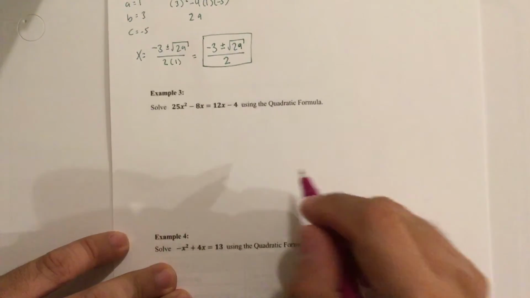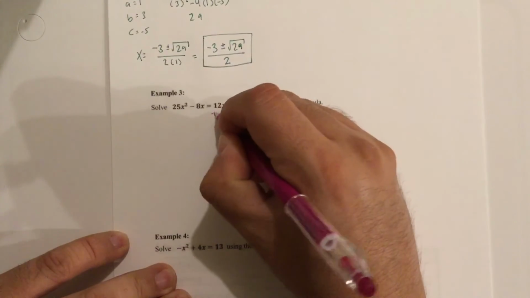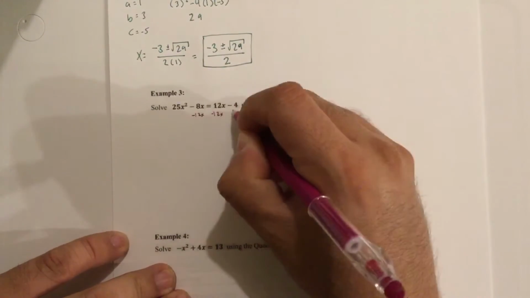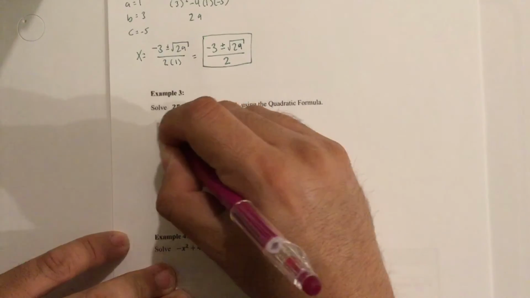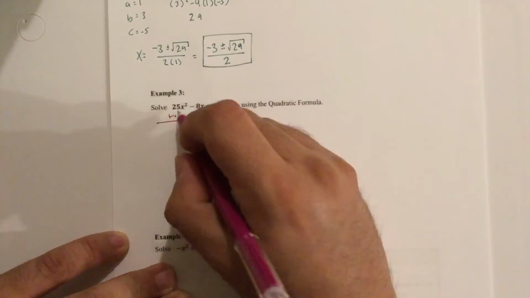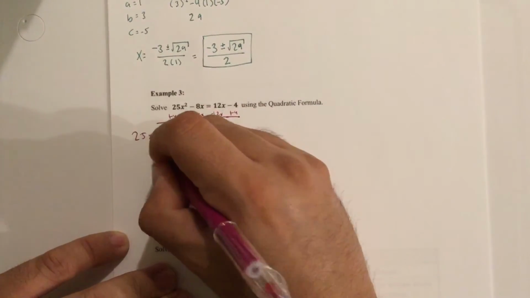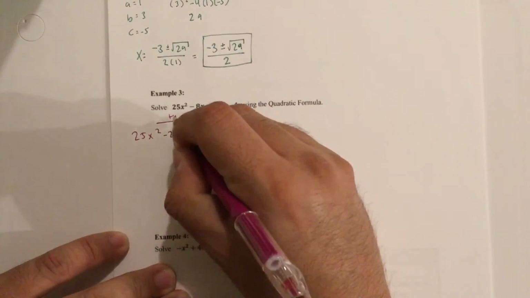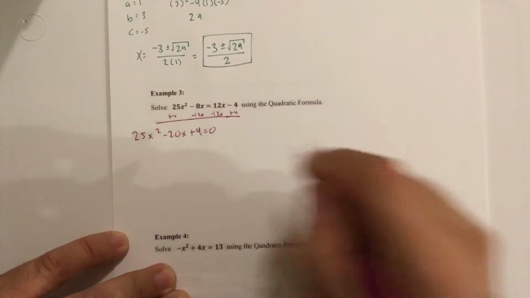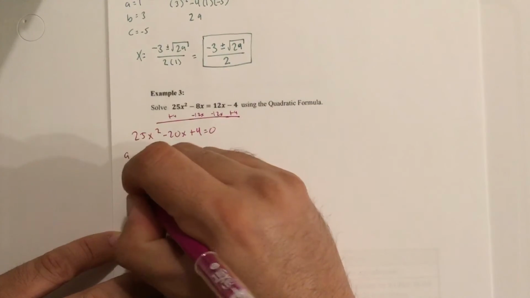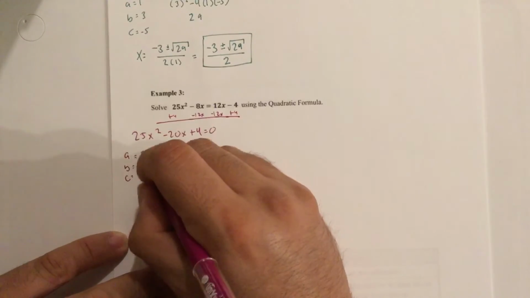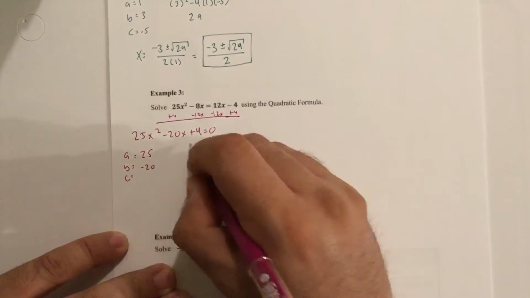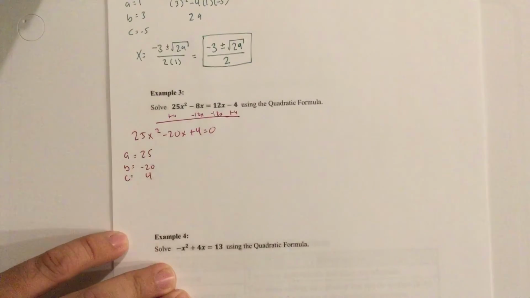All right, let's take a look at example 3. So this one says, again, solve it using the quadratic formula. So first we're going to bring the 12x over by subtracting it. And we're also going to add the 4 over so that the function is equal to 0. So we get 25x squared. Negative 8x minus 12x is negative 20x. And then we have a plus 4. All right, we're going to identify a, b, and c. So a, as you can see right there, is 25. B is negative 20. And c is positive 4.